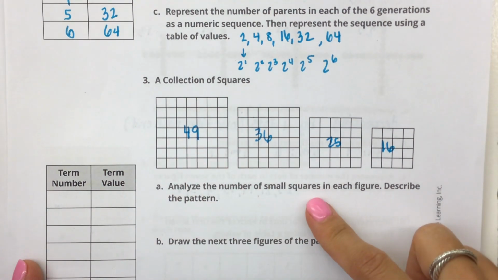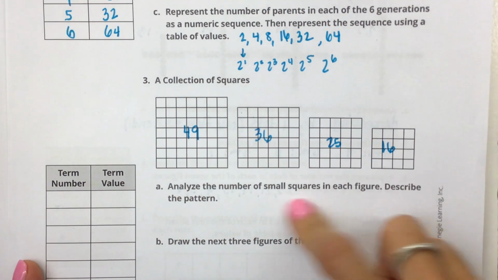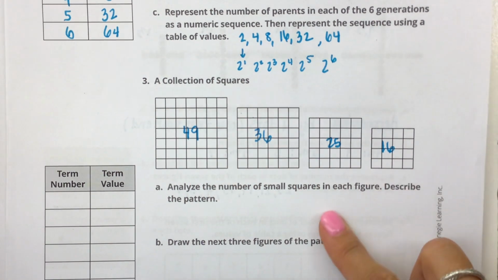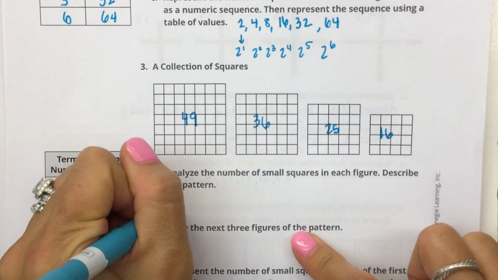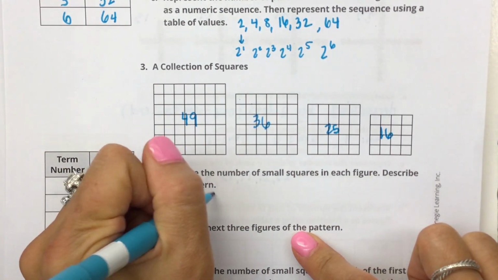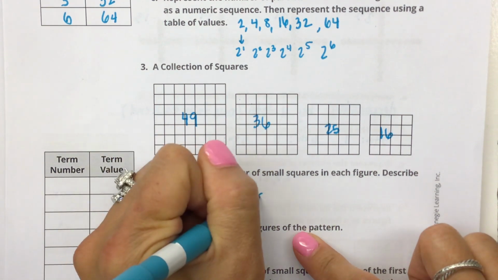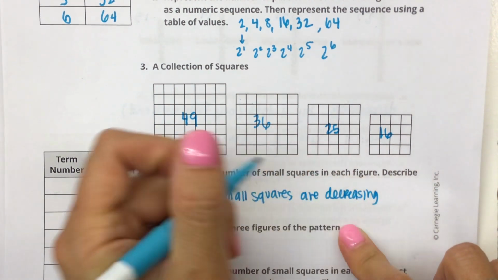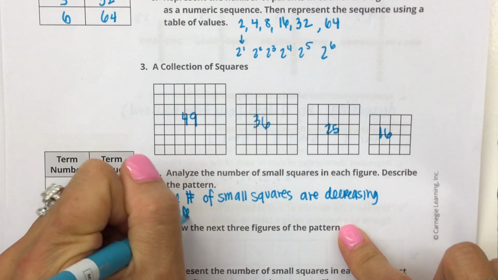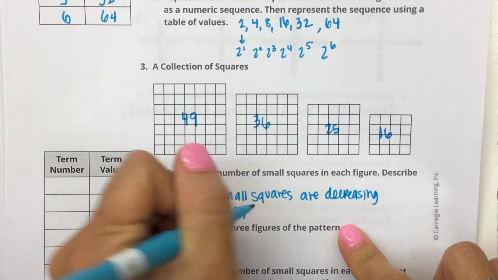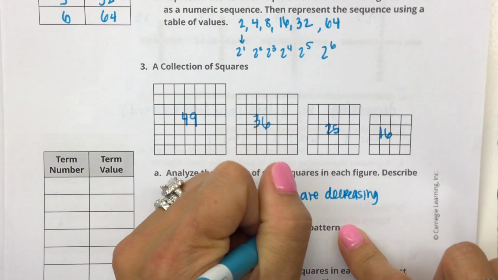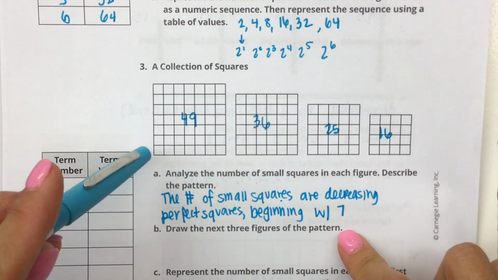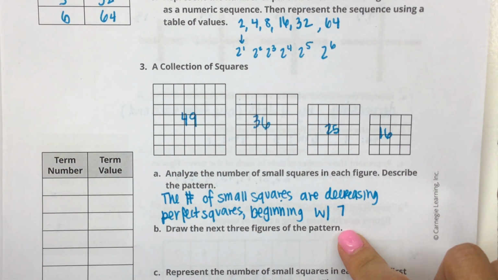So to describe what is happening, these are actually perfect squares, right? 7 times 7, or 6 squared, 5 squared, 4 squared. So you could say the number of small squares, that's the inside squares, are decreasing perfect squares. But you started or are beginning with 7, because you started at 7 squared and then 6 squared. You could also say you're losing a row and column.